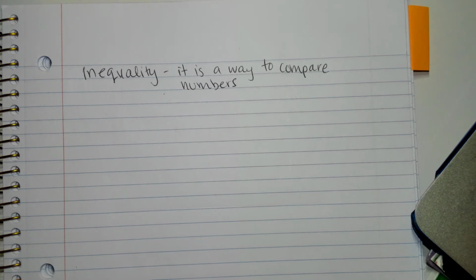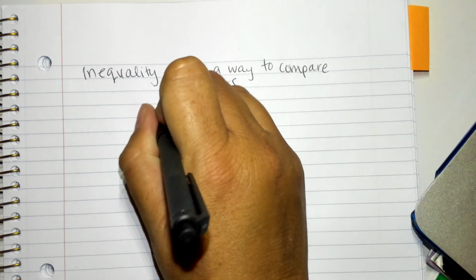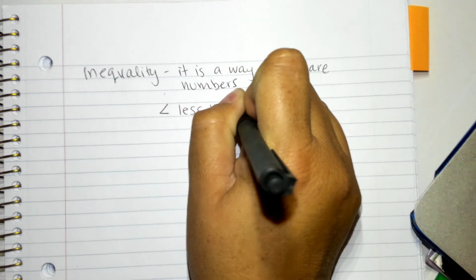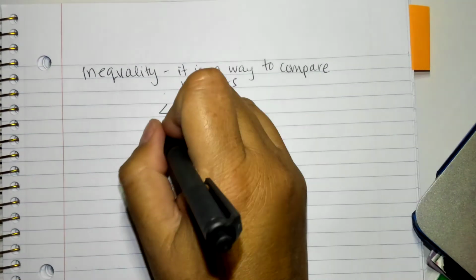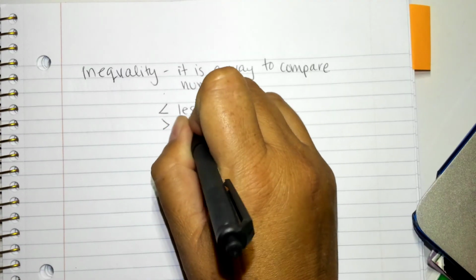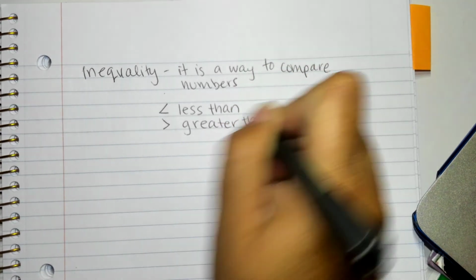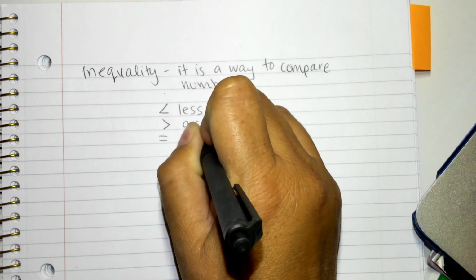Okay, so the ones that we start off right now are less than, greater than, and equal to.